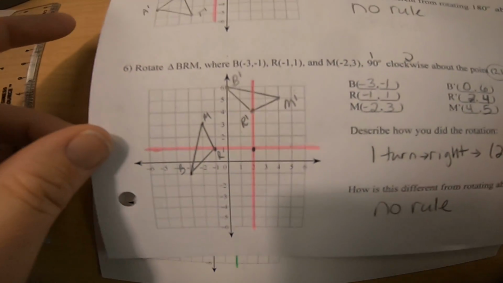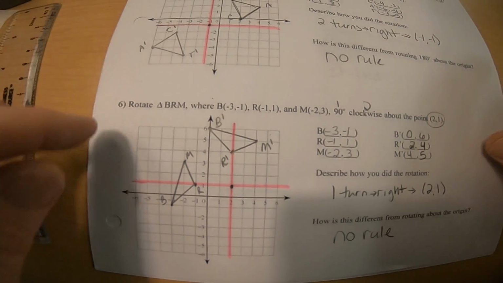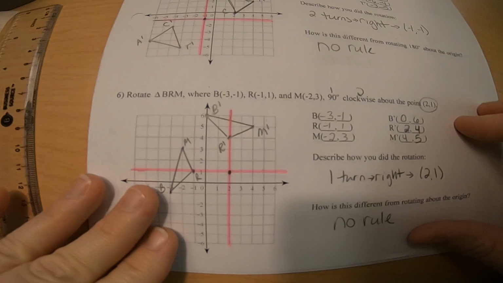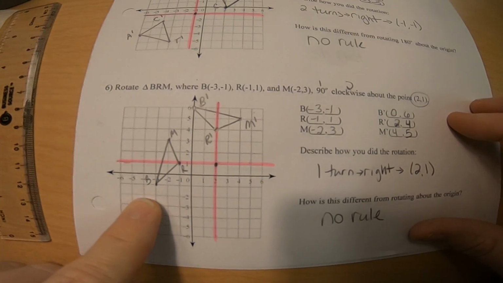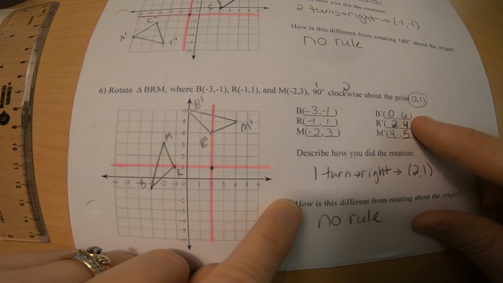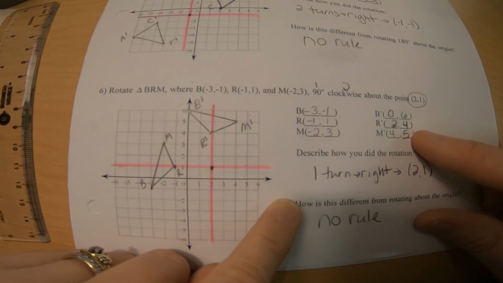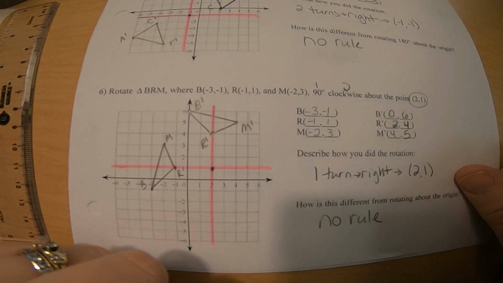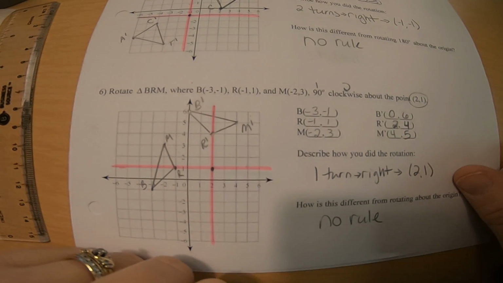Okay. Now let's go ahead and check that now that you've gotten it done. So this is what it should look like. Here's your original, your new, and your points. B prime is (0, 6), R prime is (2, 4), and M prime is (4, 5). Okay? And that is how you rotate about a point.